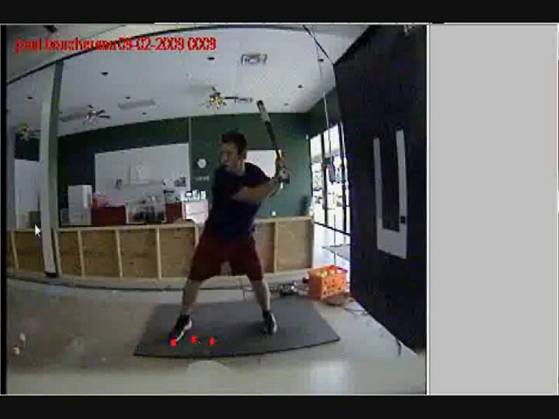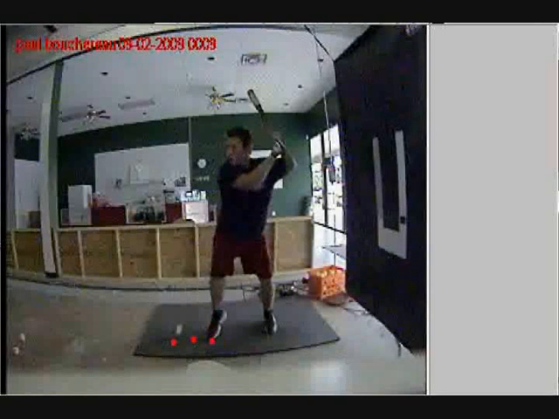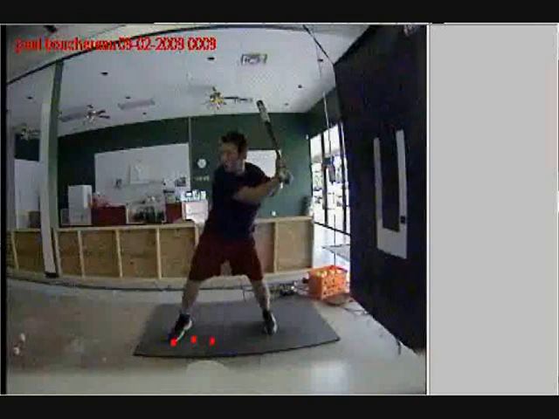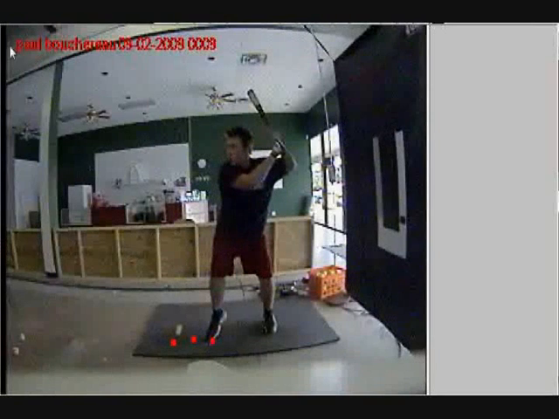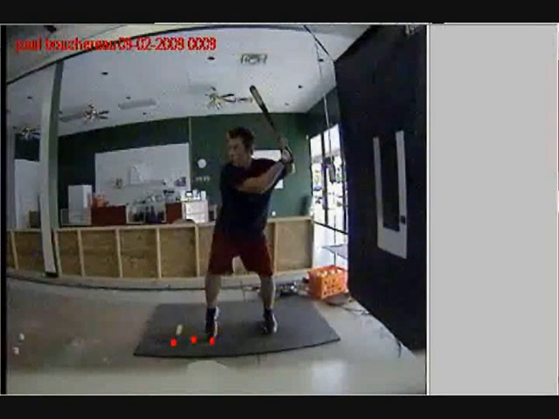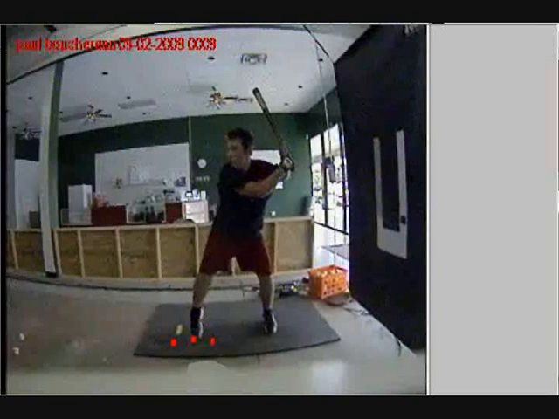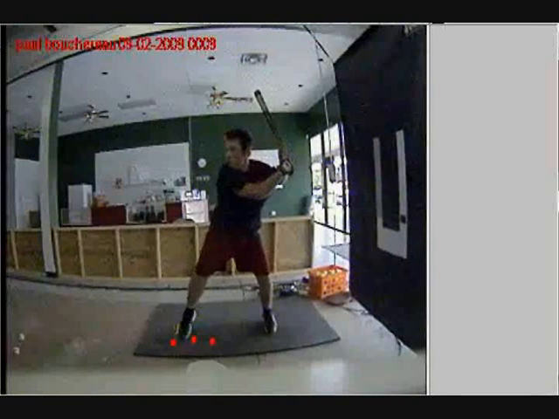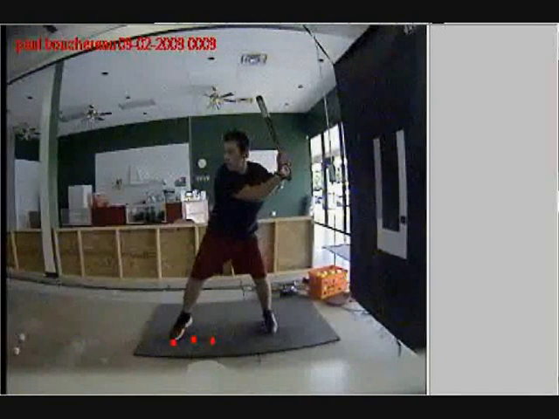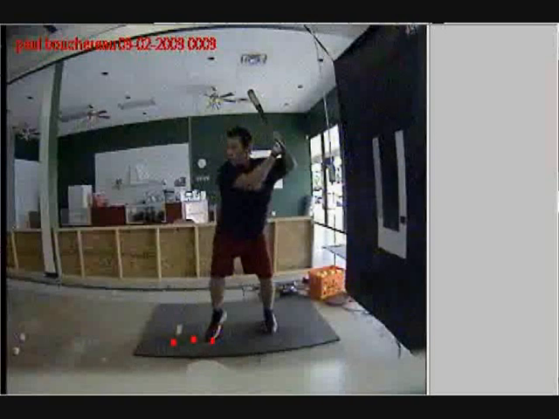Now, what has to happen on our load right here, once we start going forward, is that body has to start moving forward a little bit. As we can tell, the hands are still loading down, which is fine. They're getting synced up. But then we can tell our body doesn't really get too much shift forward. Now, if we get just a slight amount more shift forward, we'll be able to create a lot more energy.